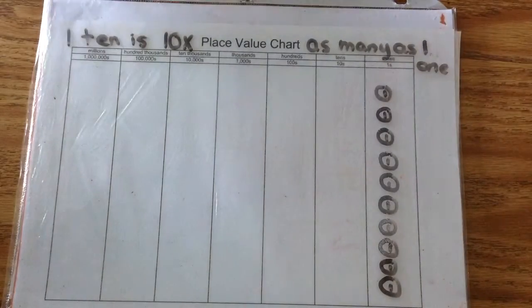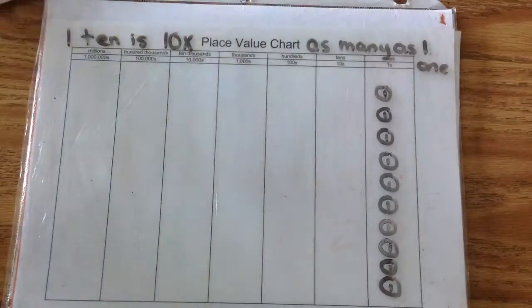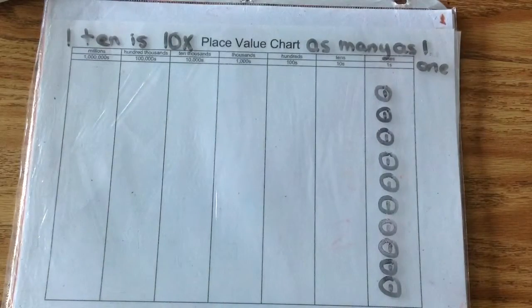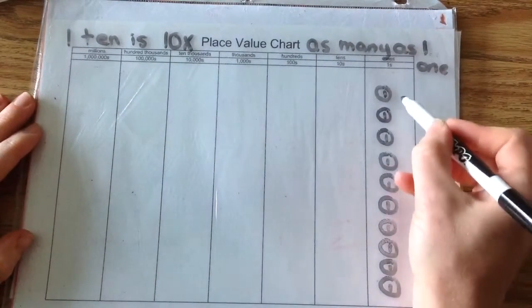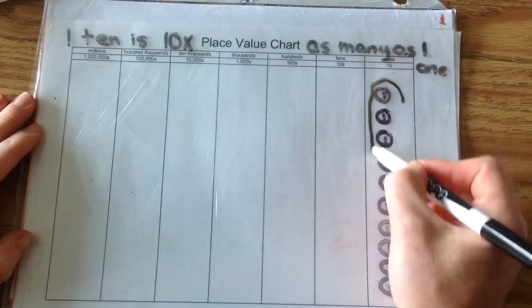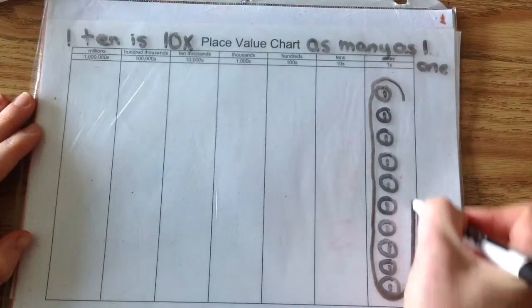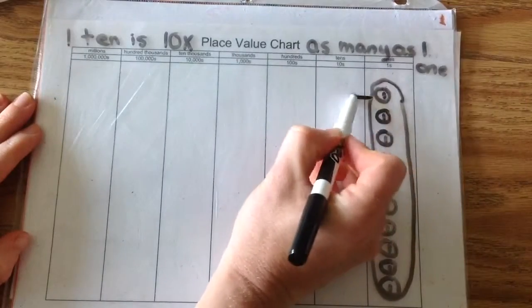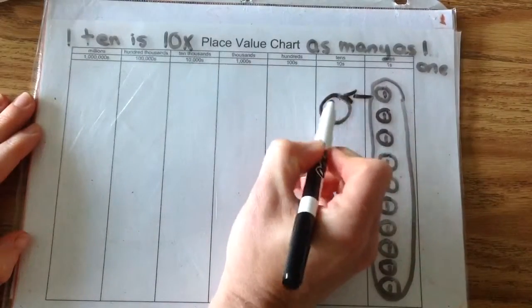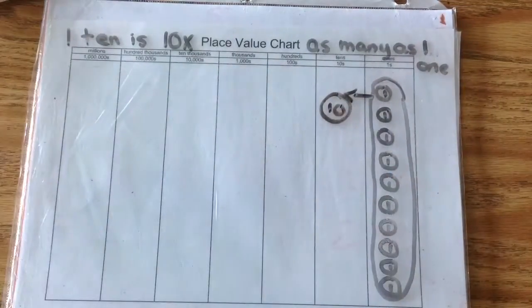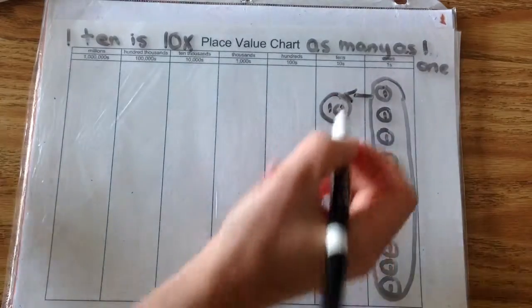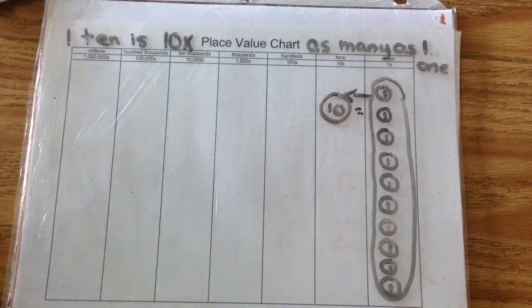Well, another way to say 10 ones is to relabel it. There's a larger unit we can make, and that is called a 10. So if I have 10 ones, that's the same as saying 1 ten. They're the same thing. They are equal.